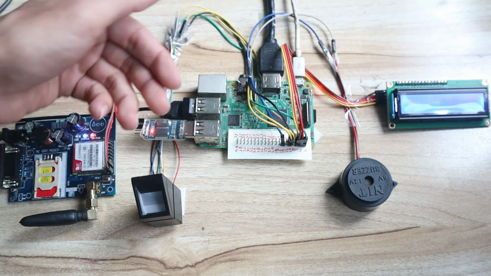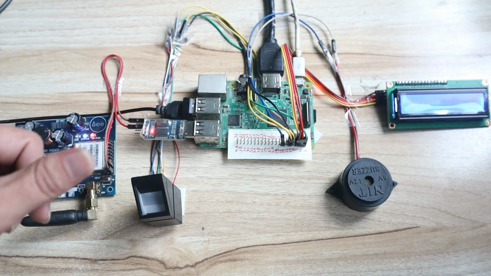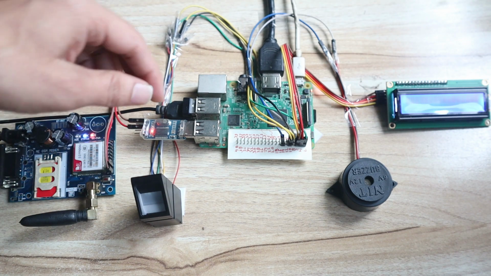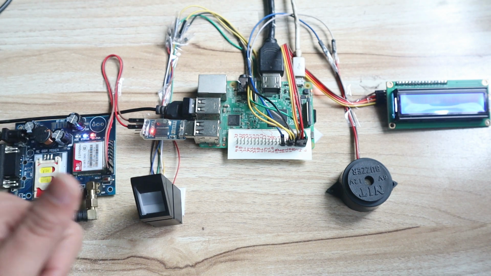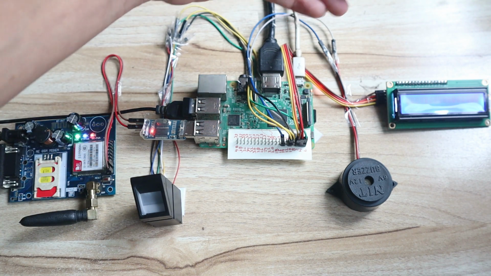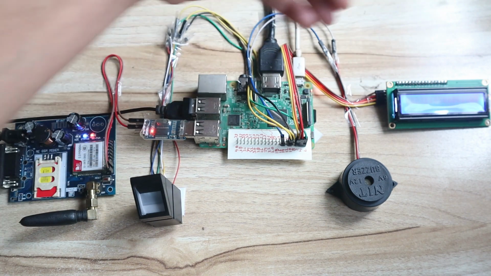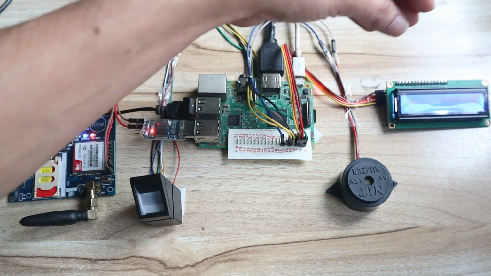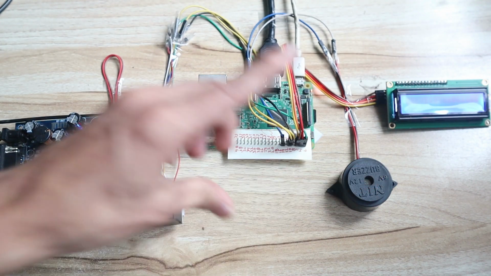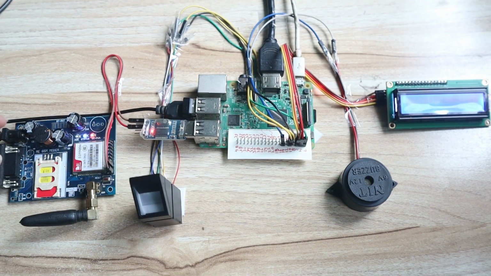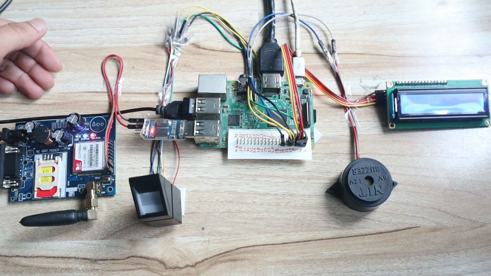Then the student can scan his finger. Let's say the first student comes and scans his thumb finger. Automatically it will show on the screen thank you, the student name and your attendance taken. Then the buzzer will turn on, and the message will be sent to the particular student's parent.